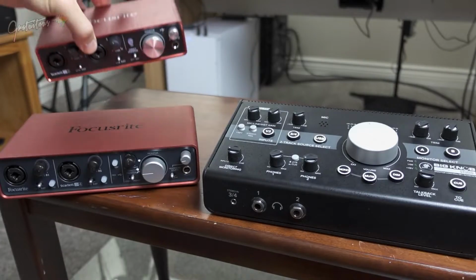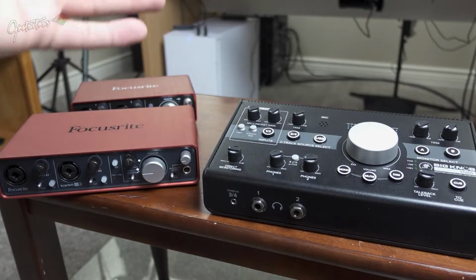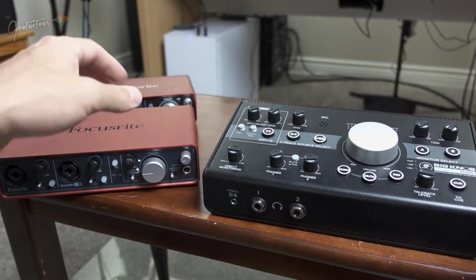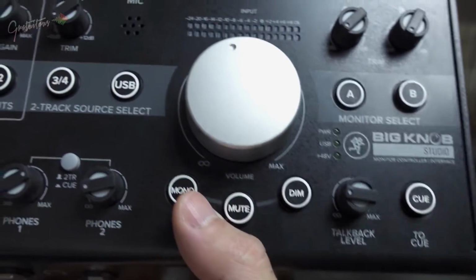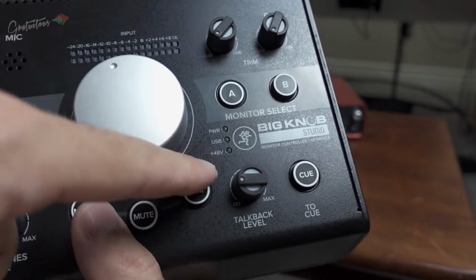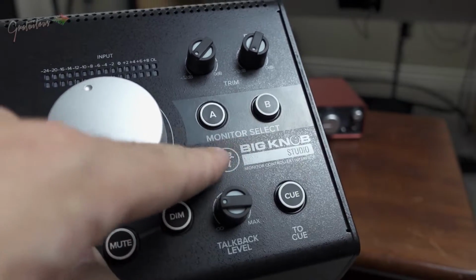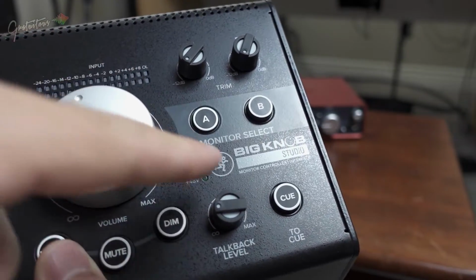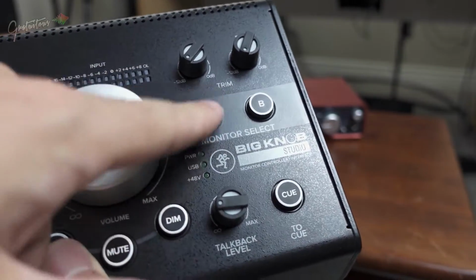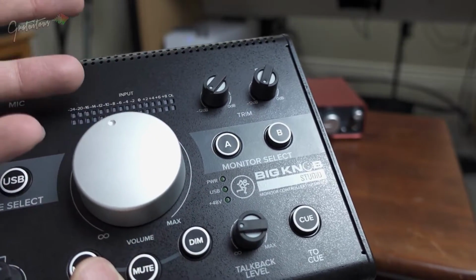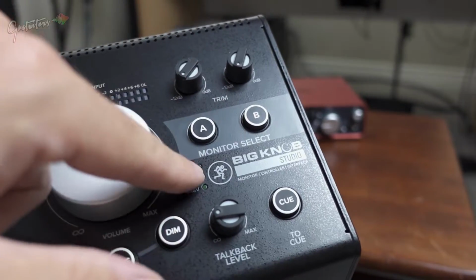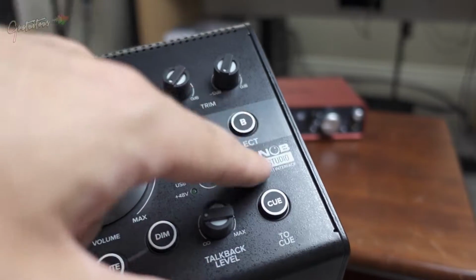But as I was progressing, I wanted something to have more than one speaker. So as you can see, we have different monitors we can select here, right? So like a monitor A, monitor B. So for example, if I have push in A, I can have one set of speakers and I can turn it off and then turn on B, and I can have another set of speakers.